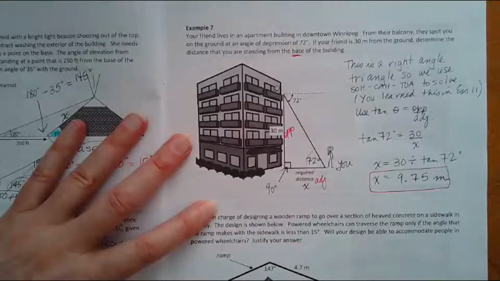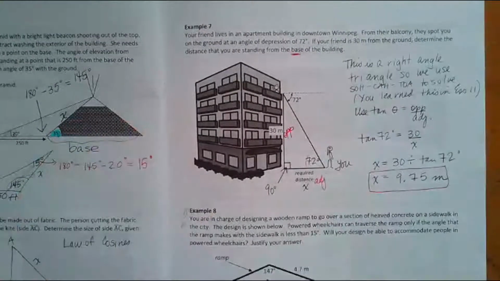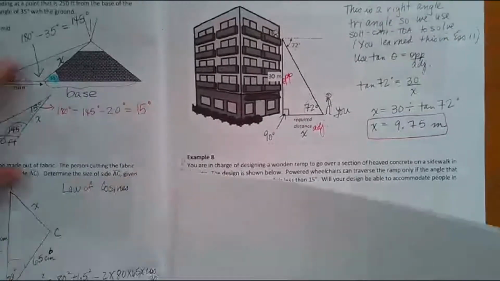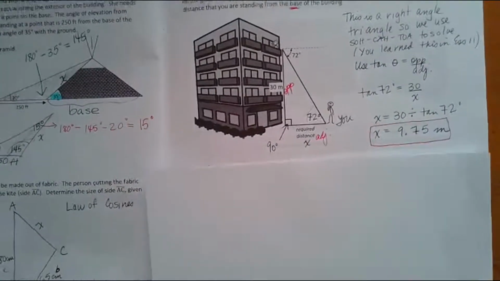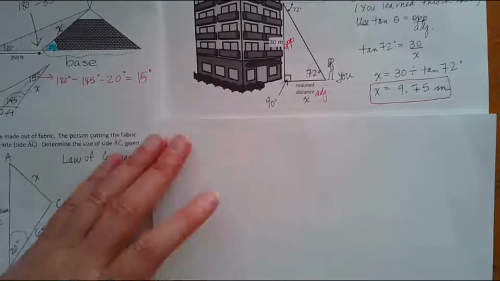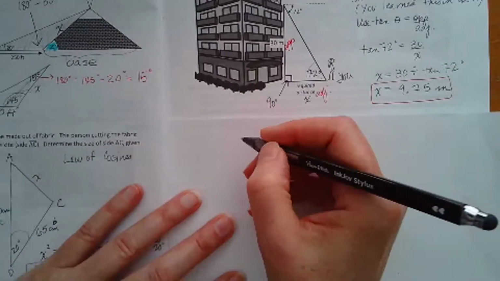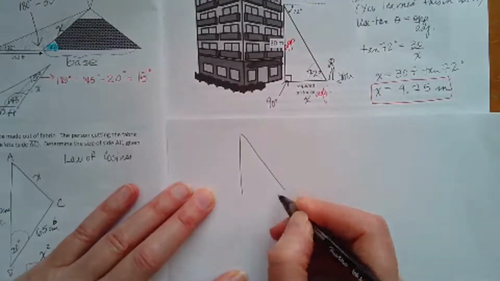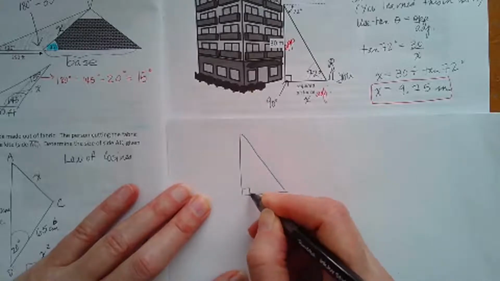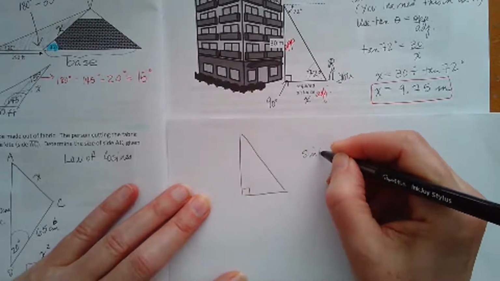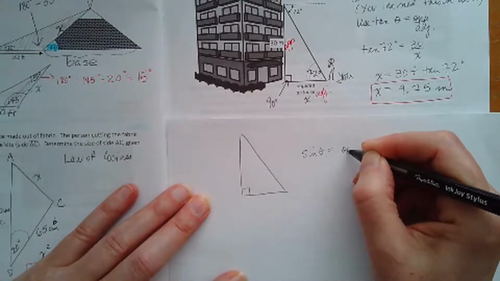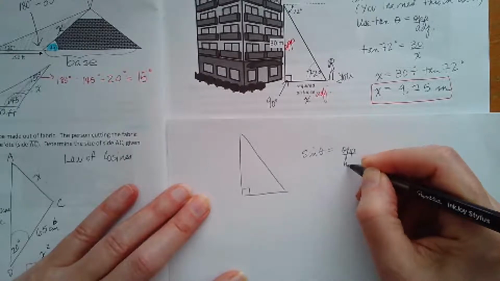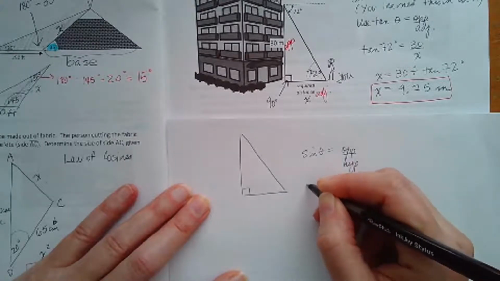A tangent is, so last year in Essential 11, or wherever you learned your stuff prior to this, you learned for right angle trigonometry 3 ratios. Sine theta equals opposite over hypotenuse. Cos theta equals adjacent over hypotenuse.